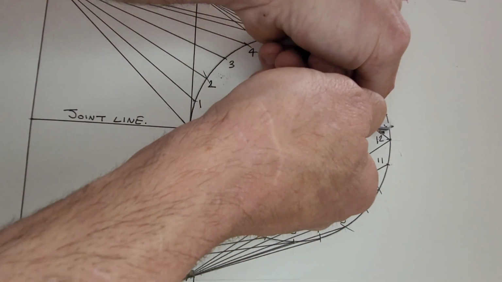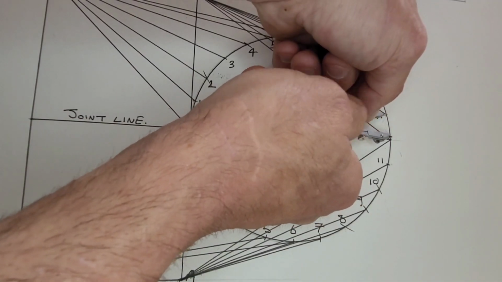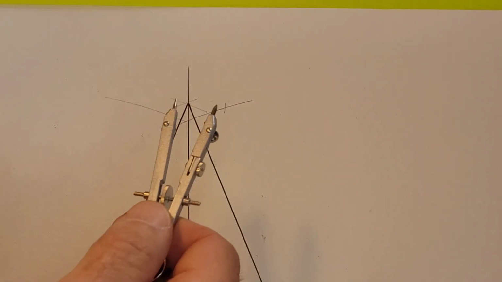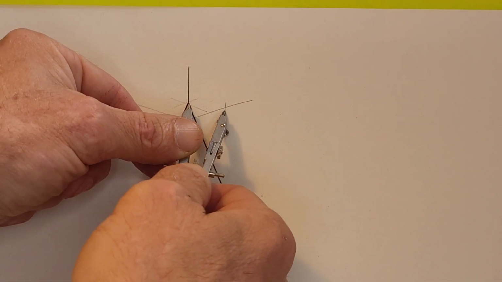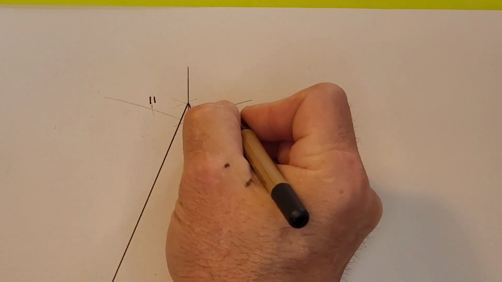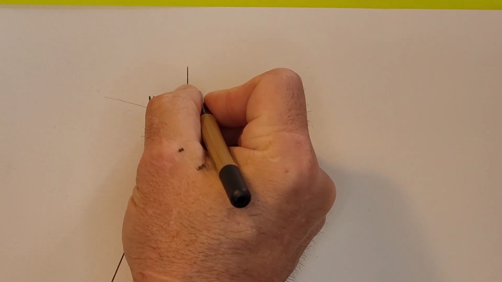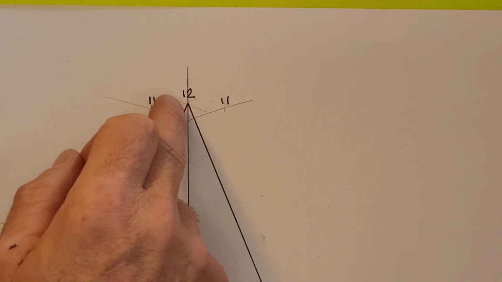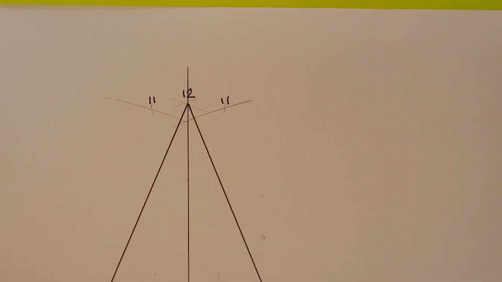If I said from 11 to 12, the same on both sides. The spacings on the dividers, mark that onto the arc, mark it onto that arc. That'll give us point 11 on both sides, and this is obviously 12. We're going to do the same again, stepping these off all the way through to number 6 on each side.